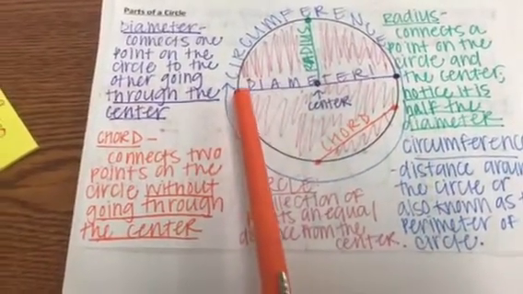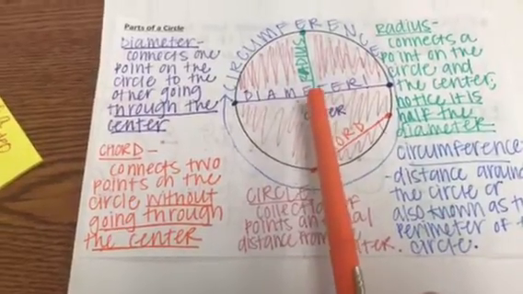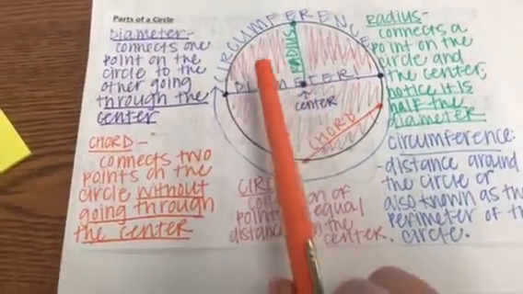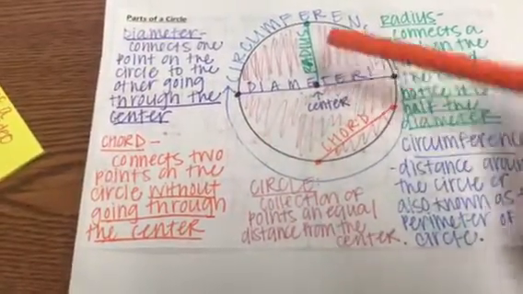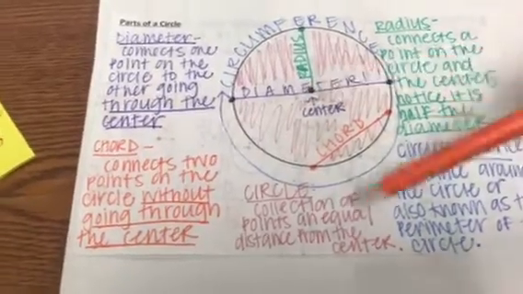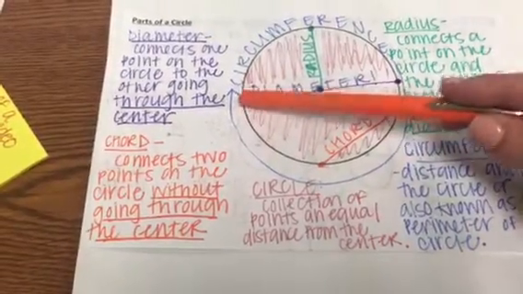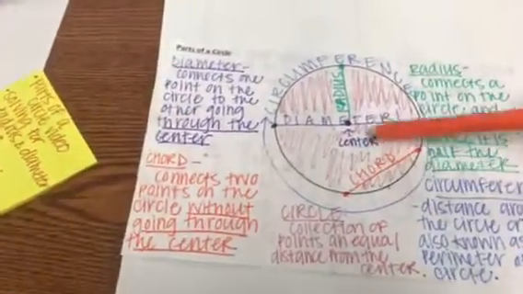So it connects one point of the circle to the other, going through the center. And again, it could go diagonally, or diagonally this way, or it could go vertically. As long as it goes through that center point, it does not matter. It is a diameter connecting one point to another through the center. That's the big difference between a chord and the diameter.